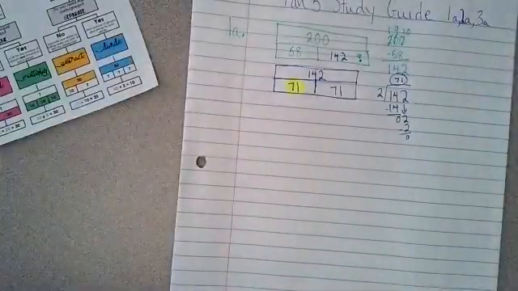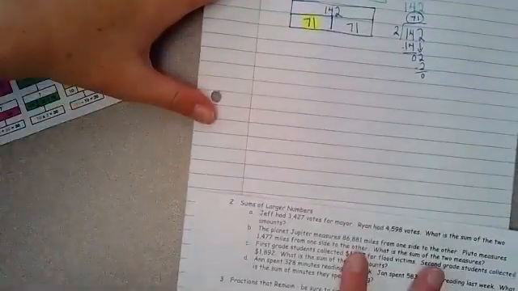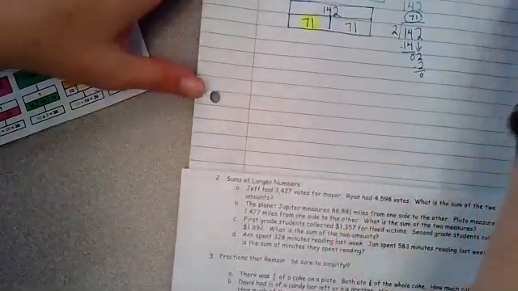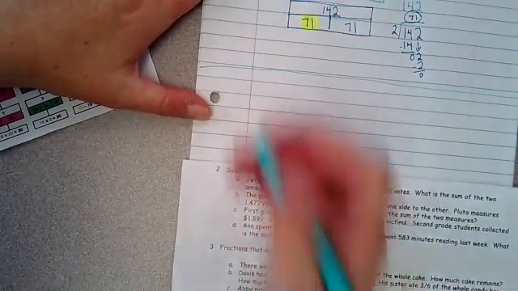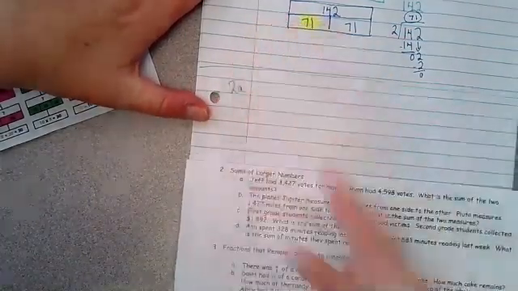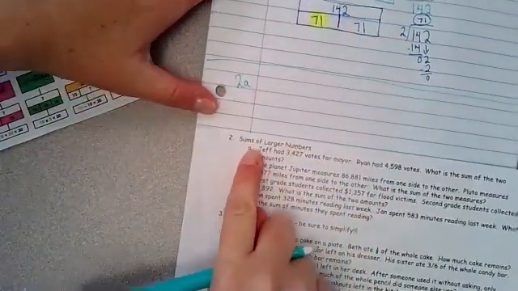All right, so let's practice number 2. And I'm going to fold this under. I'm going to move this up, and we're going to move to 2A. And I'm going to draw a line so that we know we've moved on to the next question. All right, so the next set of questions, I'm going to solve 2A.